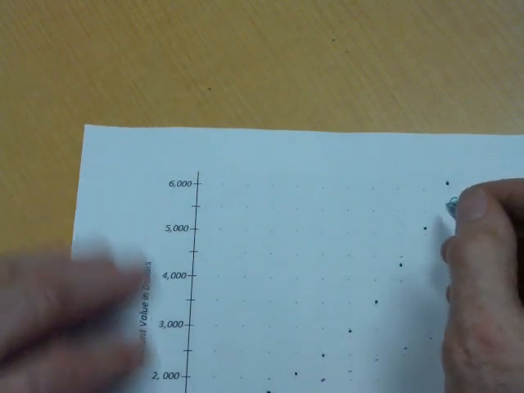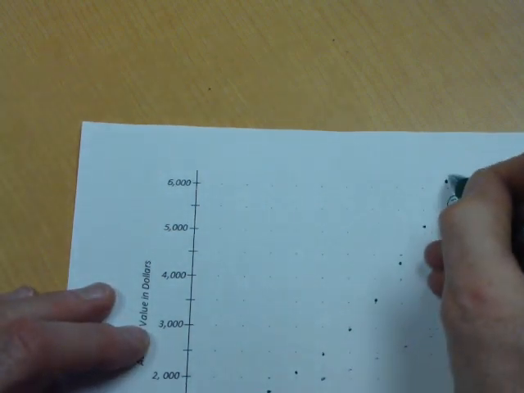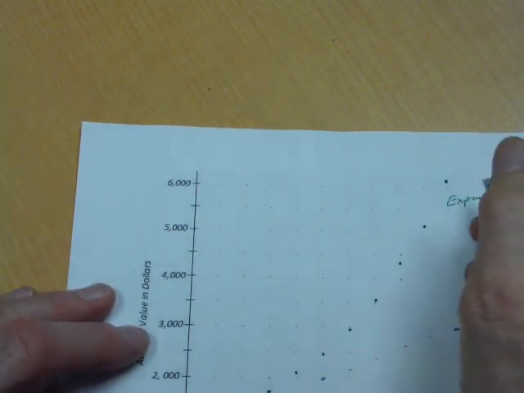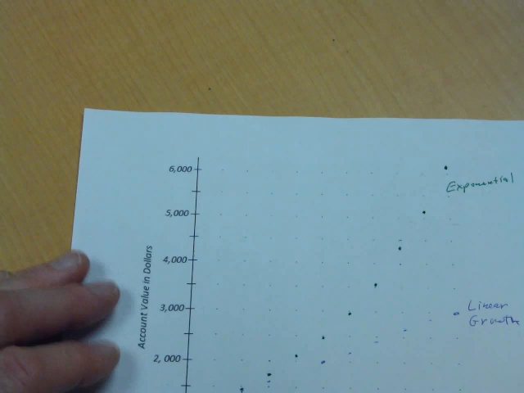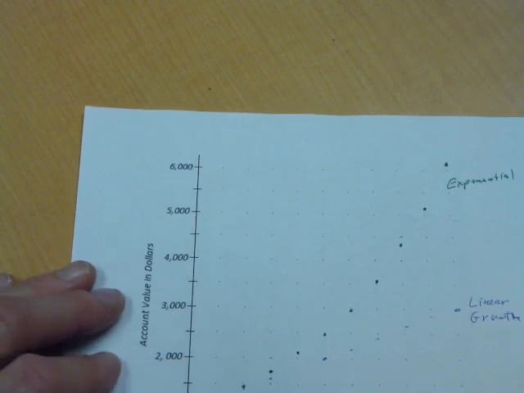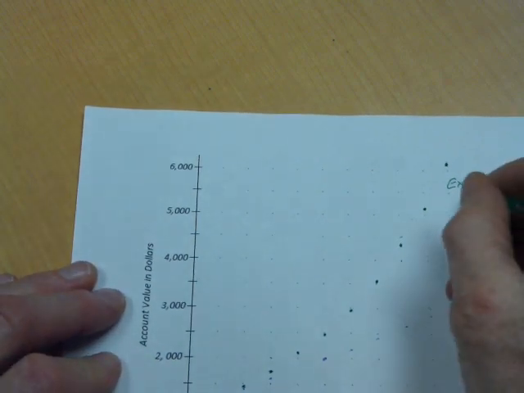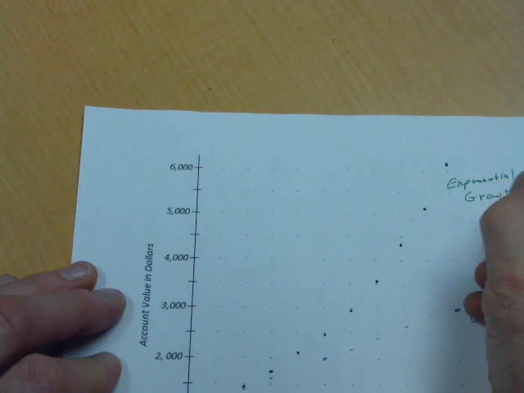You may remember that this is called concave up from your study of either exponentials or quadratics as well on parabolas. Okay, that's the end of this introductory lesson on exponential growth versus linear growth.